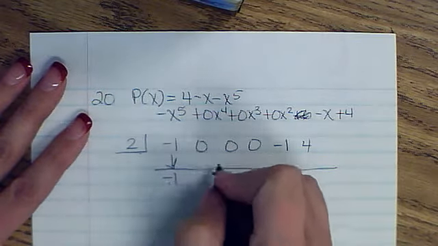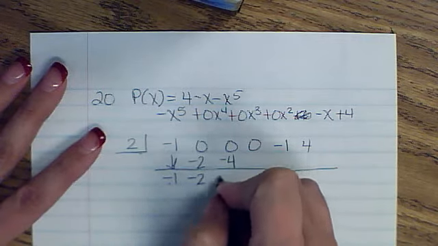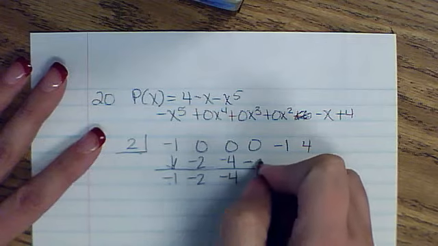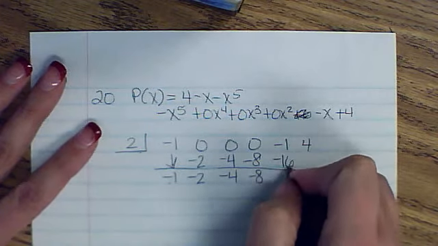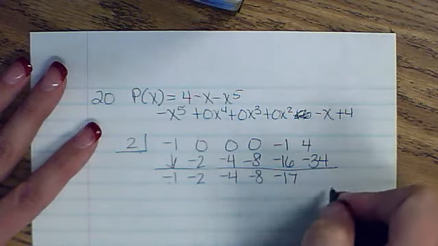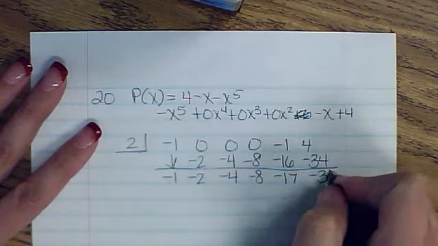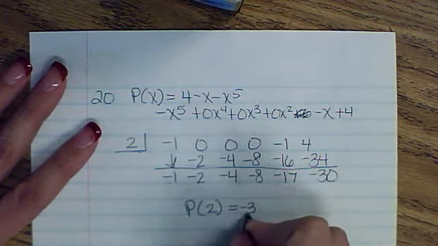Drop down the negative 1. Negative 1 times 2 is negative 2, plus 0 is negative 2, times 2 is negative 4, plus 0 is negative 4, times 2 is negative 8, plus 0 is negative 8, times 2 is negative 16, plus negative 1 is negative 17, times 2 is negative 34, plus 4 is negative 30. So P of 2 equals negative 30.